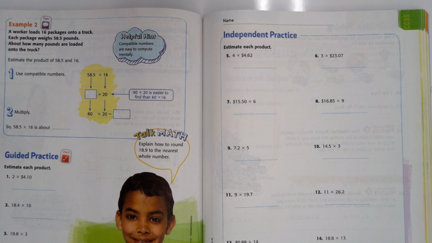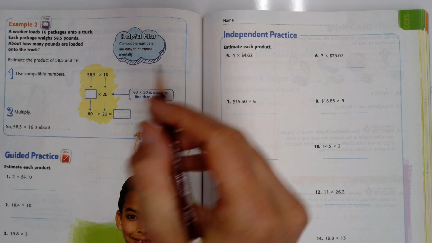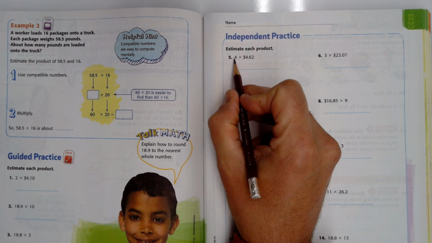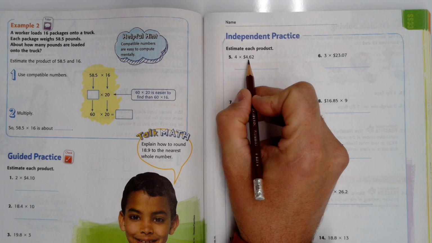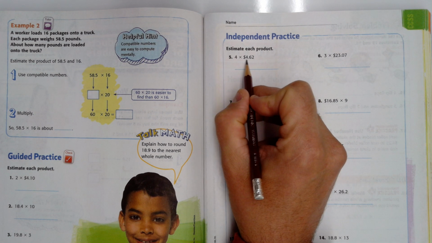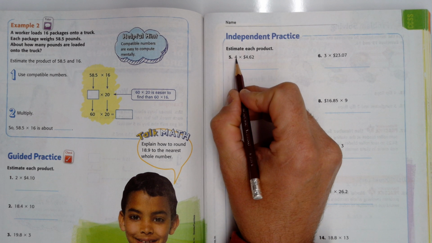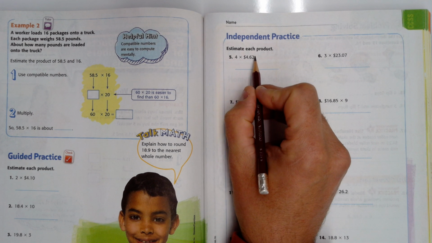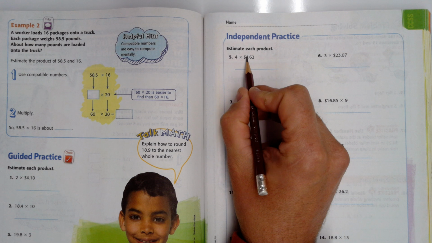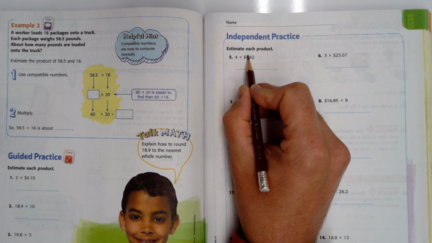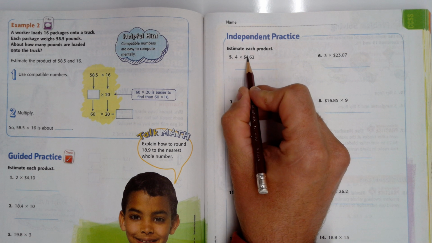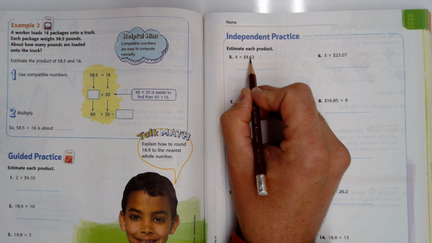So estimating involves rounding. And with these, you will be given a number and then a decimal number. The decimal number is the one that you want to think about rounding. You don't want to round the whole number. You want to round the decimal number, and you want to round it to the nearest dollar or nearest whole number. So you want to try to round away the decimal numbers.